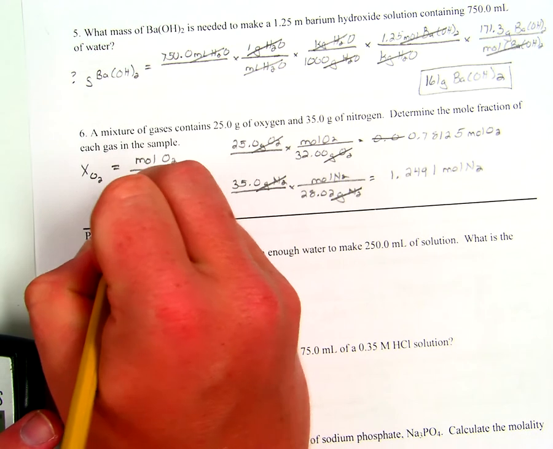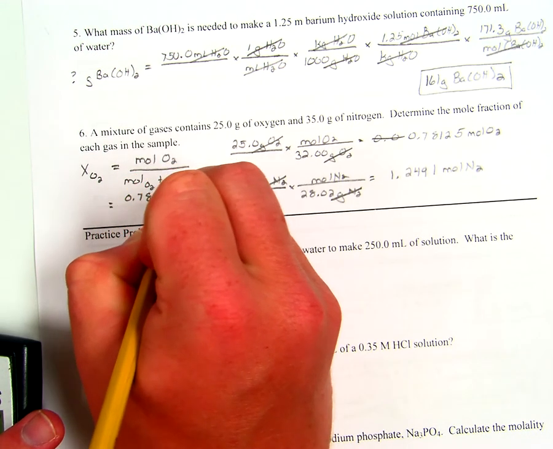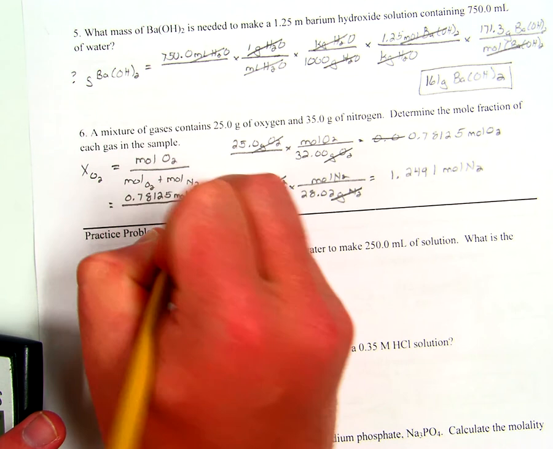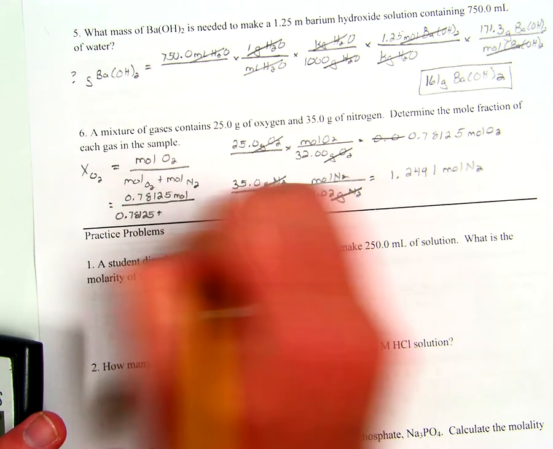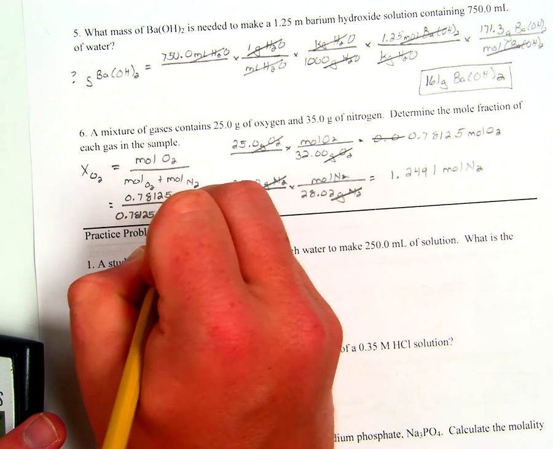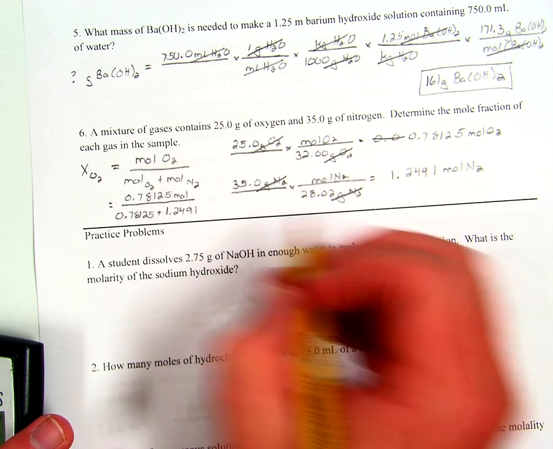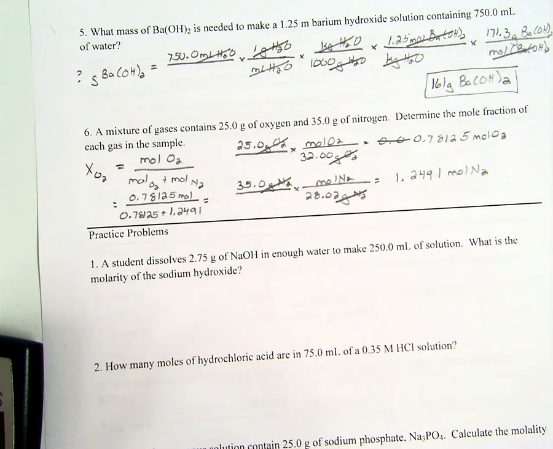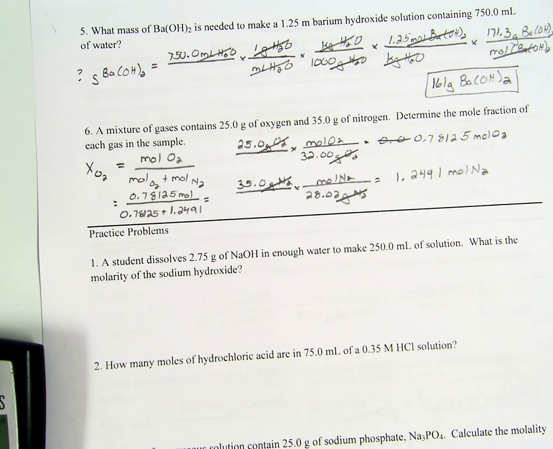So I'm just going to add them together. 0.78125 plus the 1.2491. Now we said earlier that we should just have 3 sig figs. So once I get an answer to this, I'll just round that to 3 sig figs. So I have 0.78125 divided by the total, 0.78125 plus 1.2491.